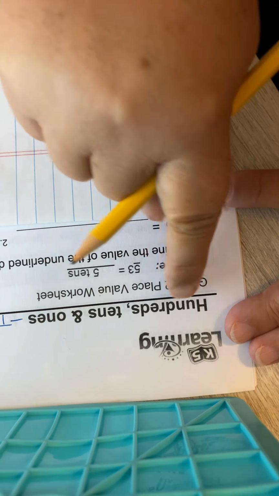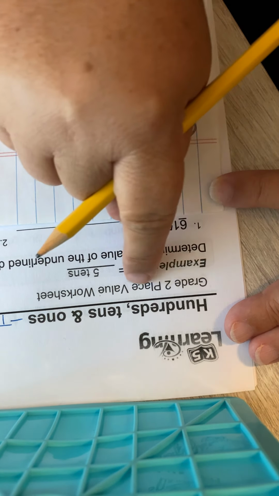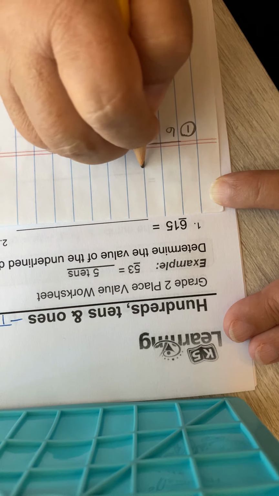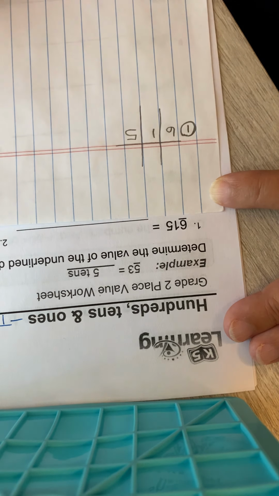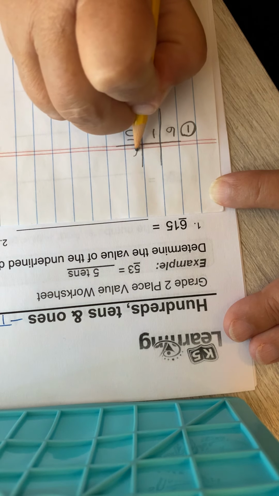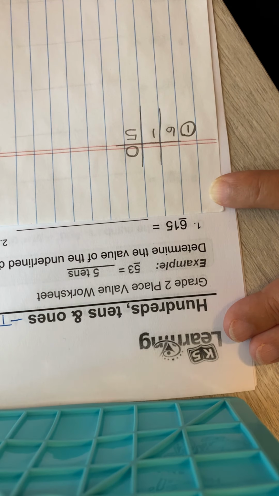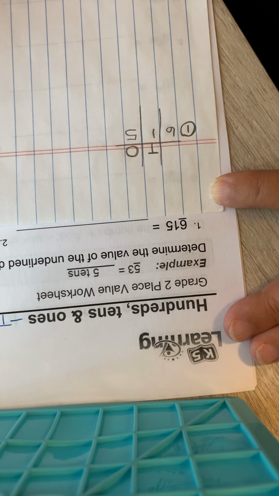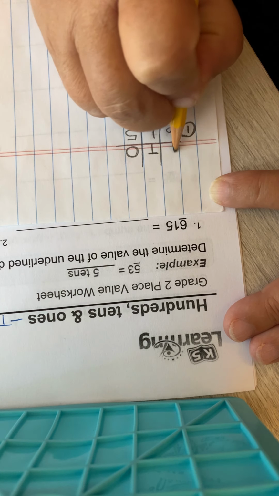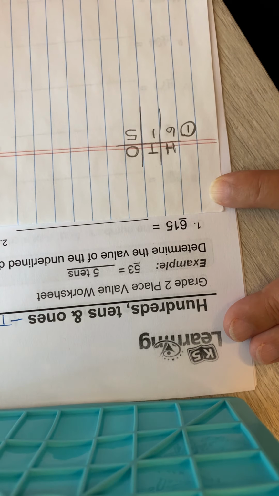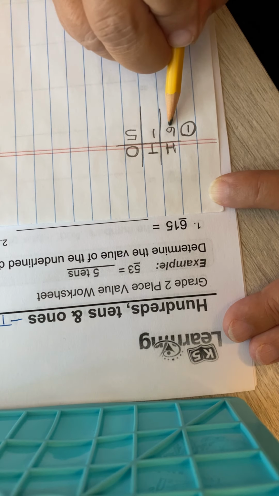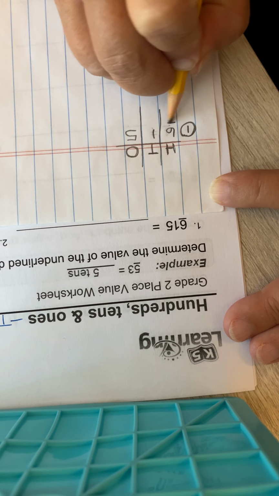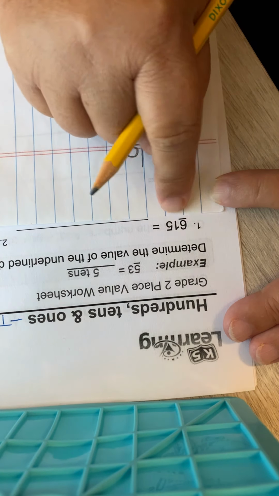And then I'm going to write the number 615. Now, in this worksheet, we're only dealing with hundreds, tens, and ones. So I'm going to make this like a chart, okay? And notice how I can just use the lines that are already on my paper. And this is my ones place, so I'm going to put an O right there for ones. This is my tens place, so I'm going to put a T for tens. And then in this one, I'm going to put an H for hundreds because that's my hundreds place. So I have the number 615. Now, this is the number that's underlined in the problem up here.